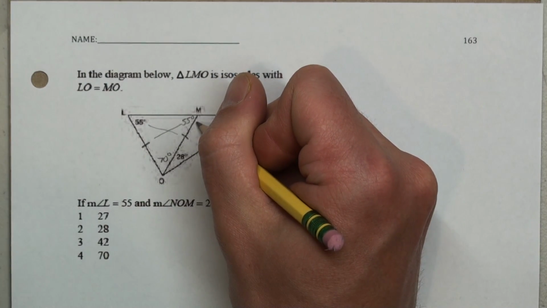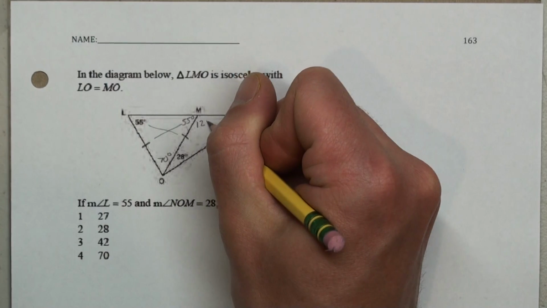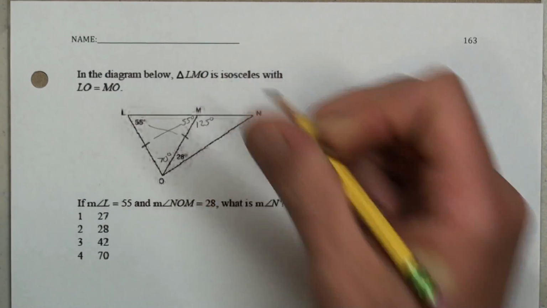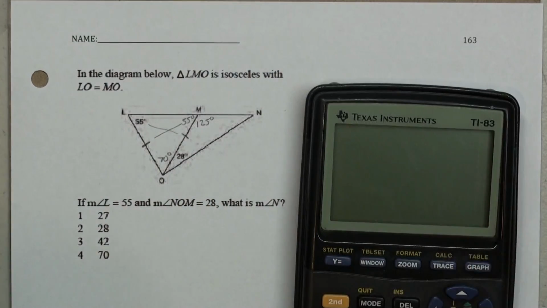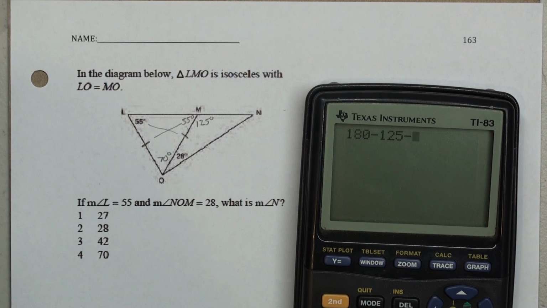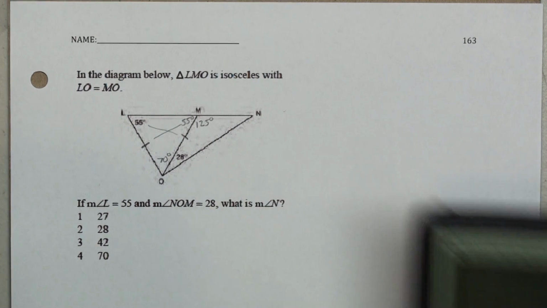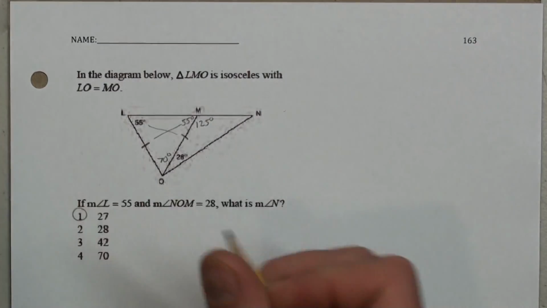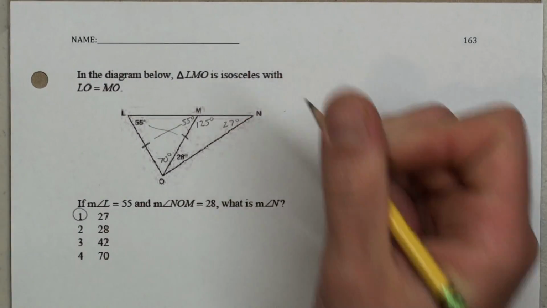This one we also know it's 125 because these two have to add up to 180. And then finally, this little triangle here, 180 minus 125 minus 28 is 27. That's what angle N is. Okay?